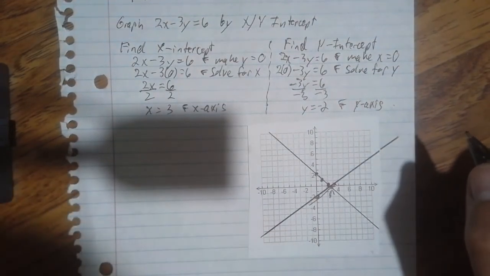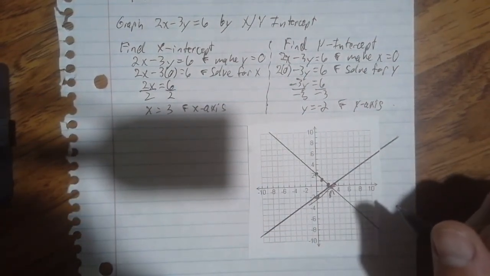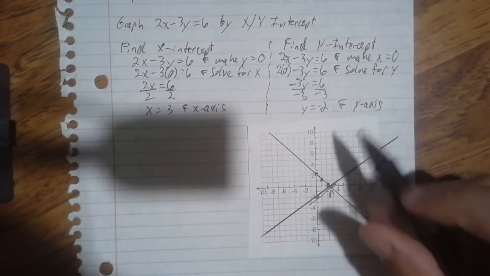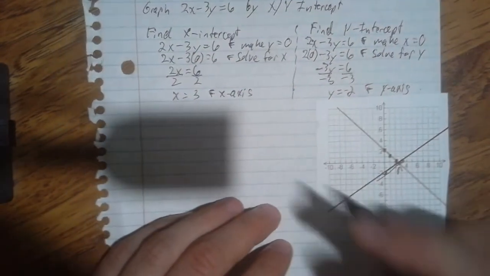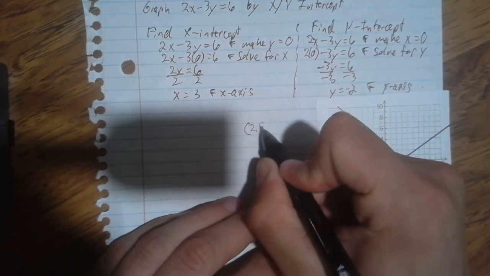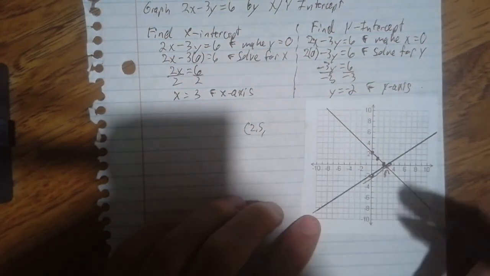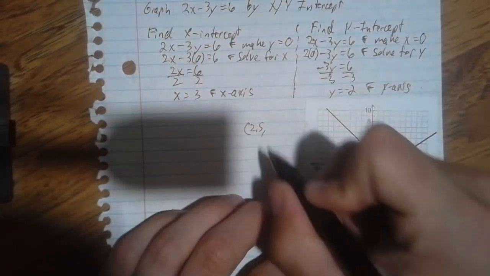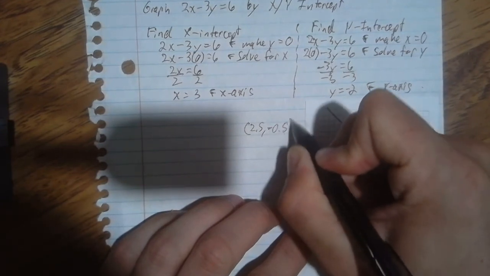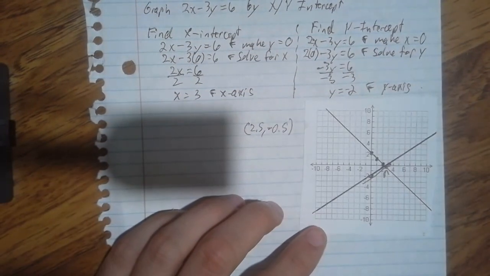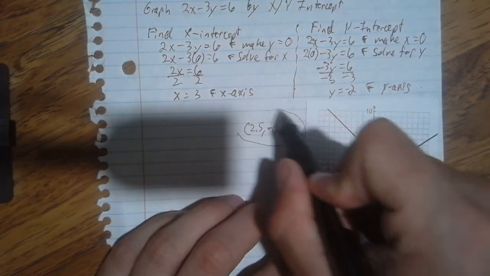It's really difficult to see. But it meets right there. So that's between 2 and 3. I'm going to just call that 2.5. And then it looks like it's between the 0 and the 1. So I'm going to call it negative 0.5. We don't have to be like 0.4, 0.2. We'll just call it that. And there we go.